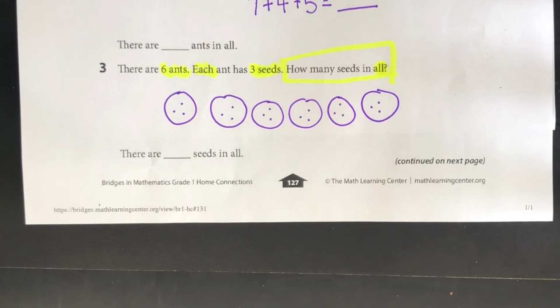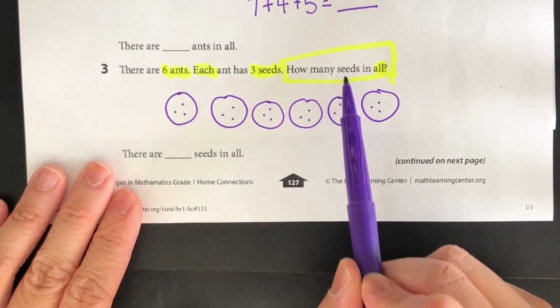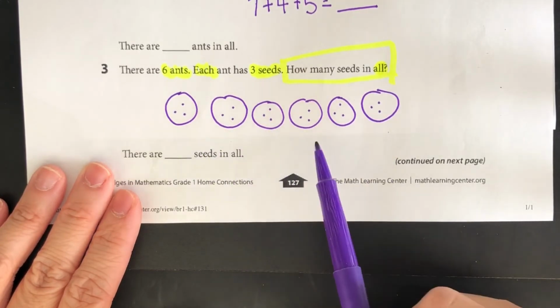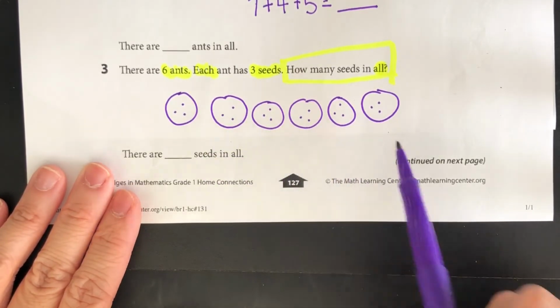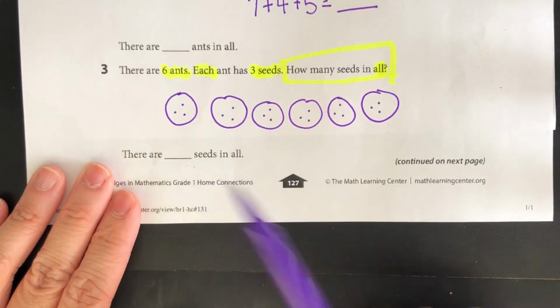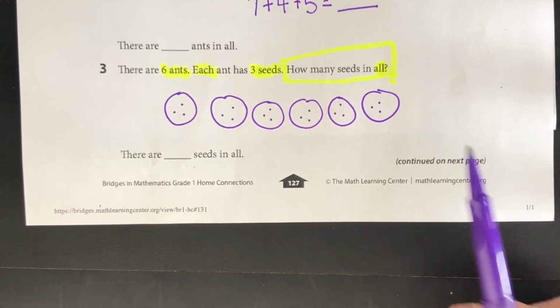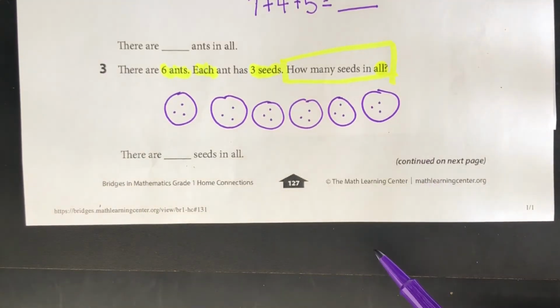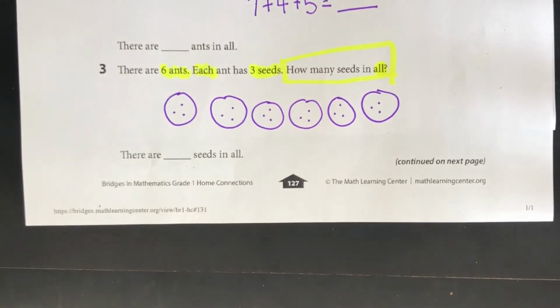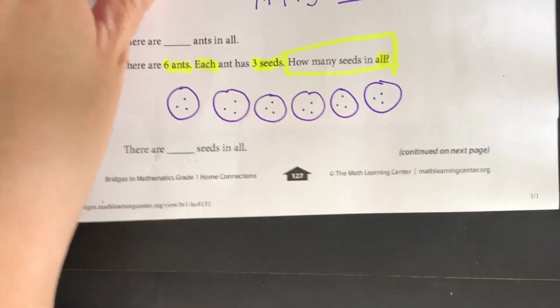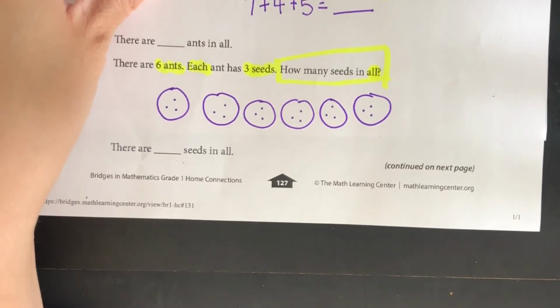And then I'm going to count how many seeds I have because it's asking me how many seeds in all. So we're going to go ahead and count how many dots we see, and then your answer should be right there. If you can think of an equation, that works too. There are many ways to solve these problems. And as always, if I'm going too fast, you can always pause it and rewind it. All right, we're going to look at the next page now.